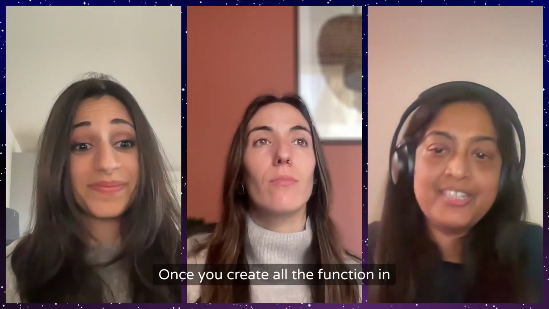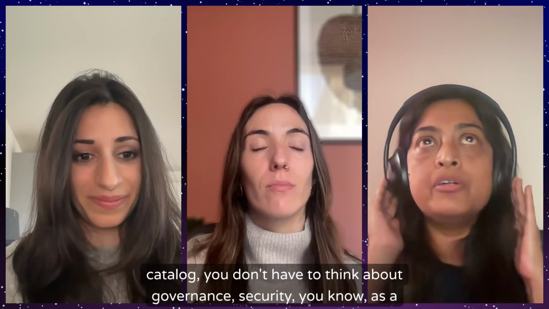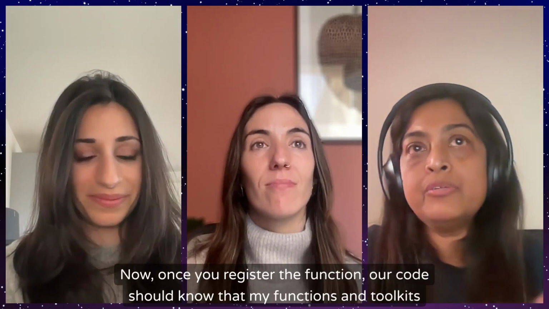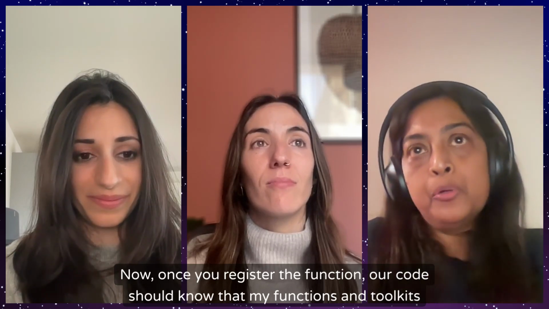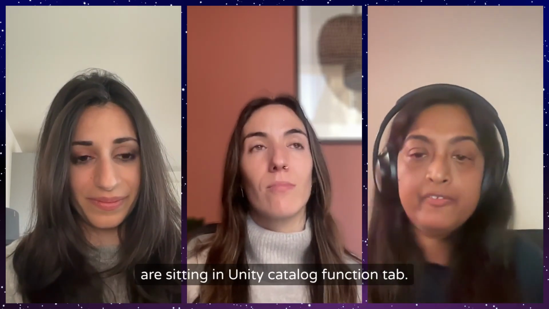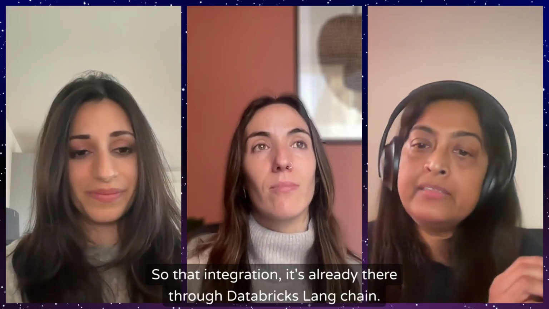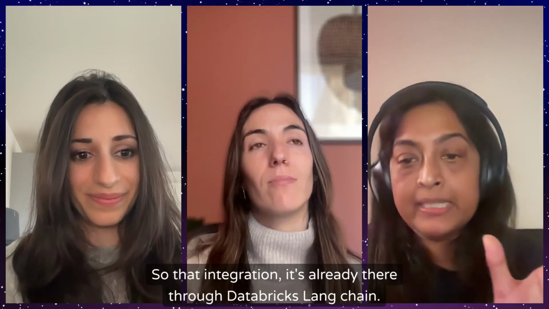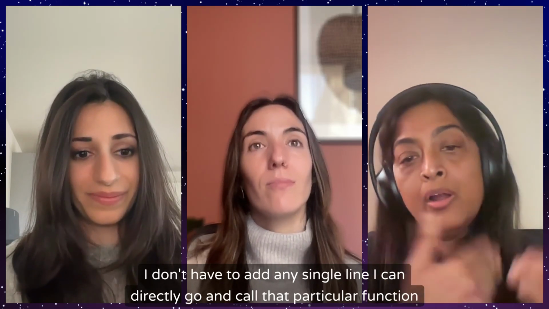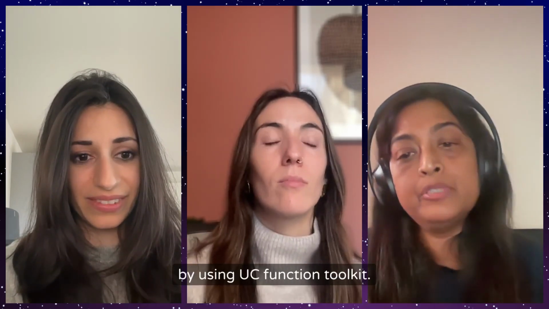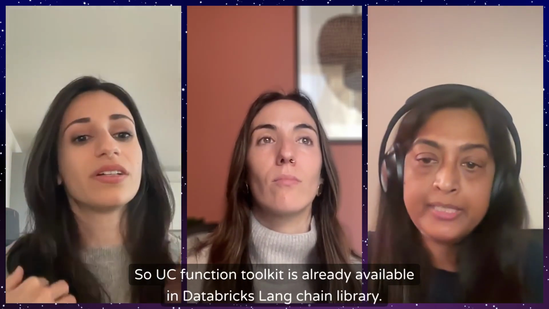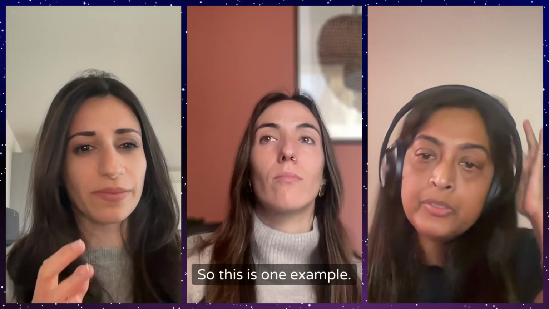Once you create all the functions in Unity Catalog, you don't have to think about governance and security as a different component. It's already there. Once you register the function, our code should know that my functions and toolkits are sitting in the Unity Catalog function tab. That integration is already there through the Databricks LangChain library. I don't have to add a single line. I can directly call that particular function by using the UC function toolkit, which is already available in the Databricks LangChain library. So this is one example.